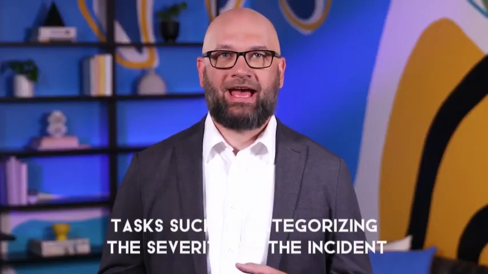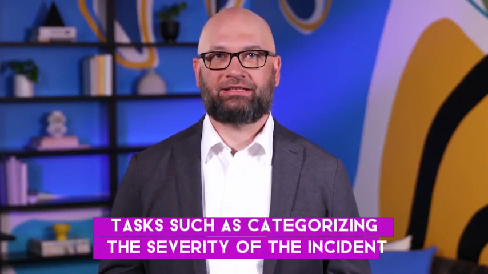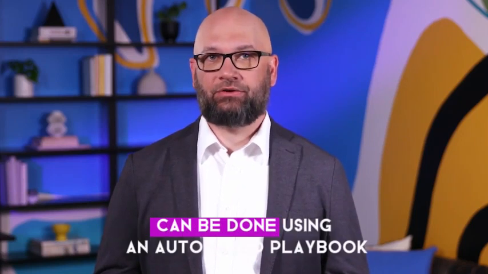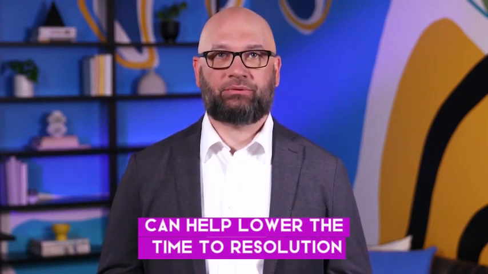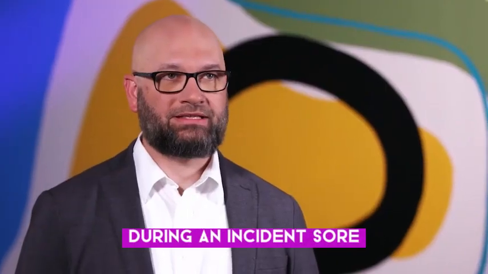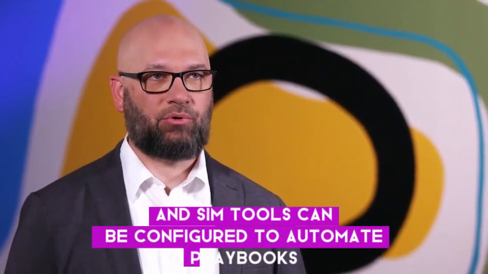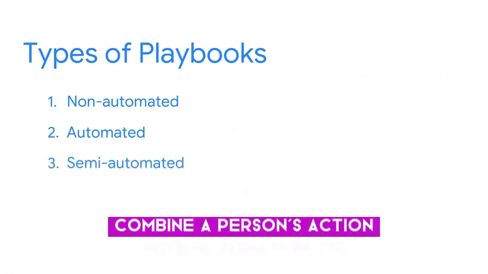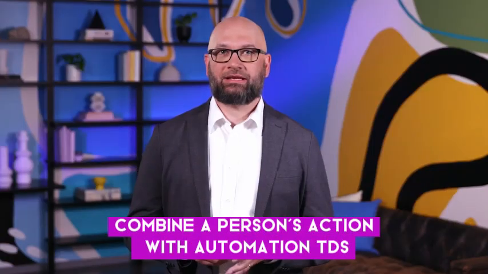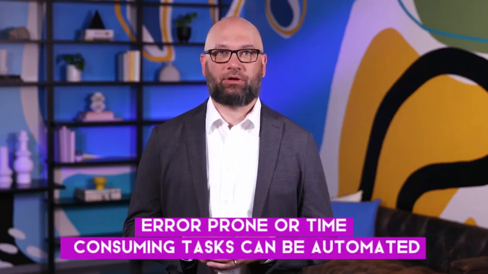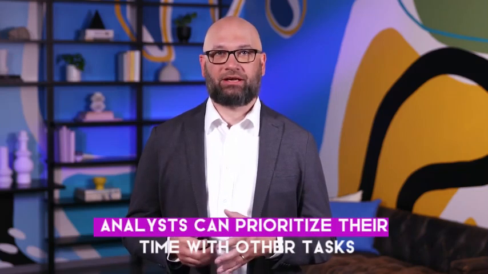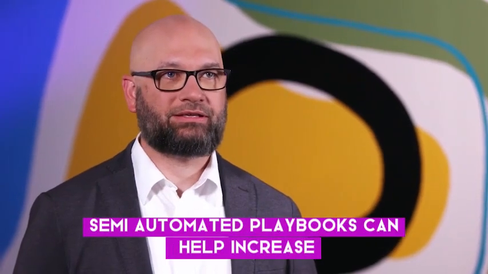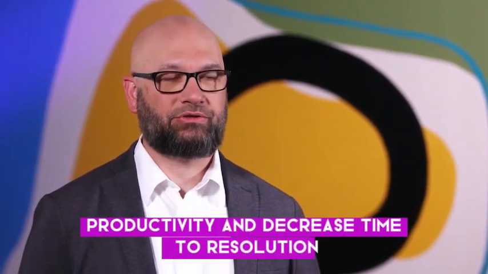For example, tasks such as categorizing the severity of the incident or gathering evidence can be done using an automated playbook. Automated playbooks can help lower the time to resolution during an incident. SOAR and SIEM tools can be configured to automate playbooks. Finally, semi-automated playbooks combine a person's action with automation. Tedious, error-prone, or time-consuming tasks can be automated, while analysts can prioritize their time with other tasks. Semi-automated playbooks can help increase productivity and decrease time to resolution.